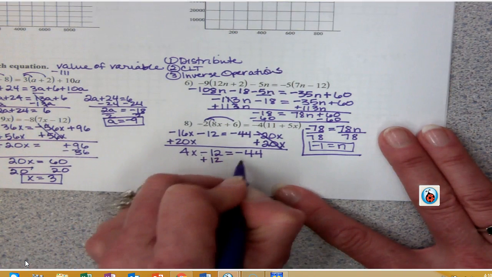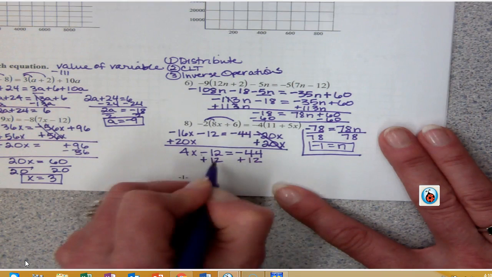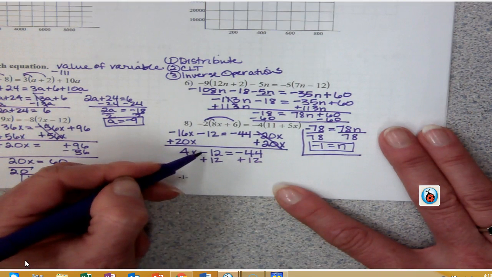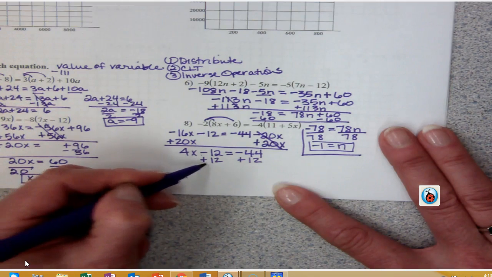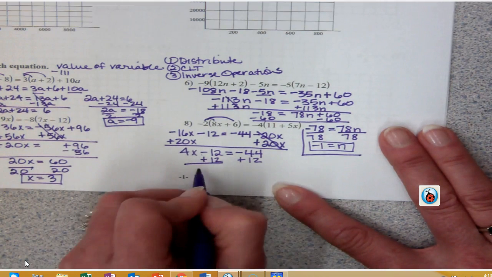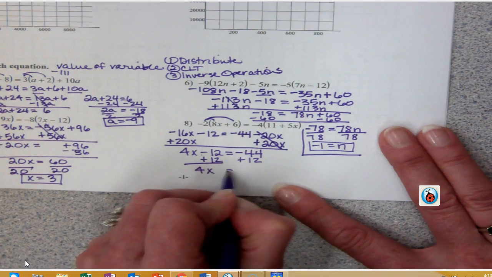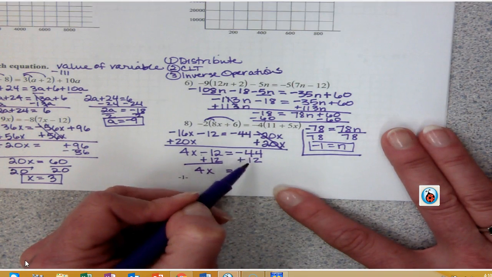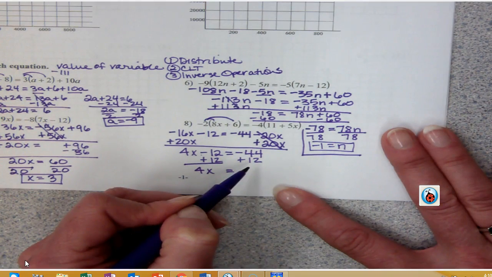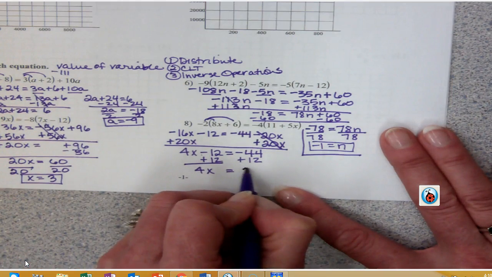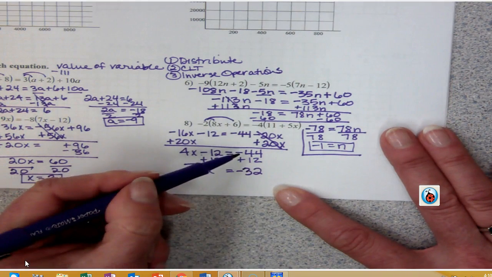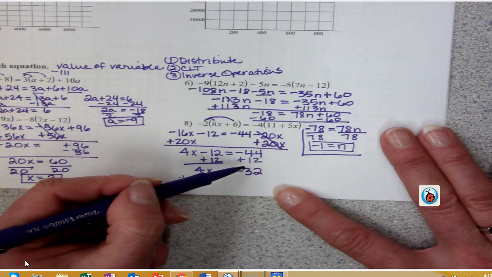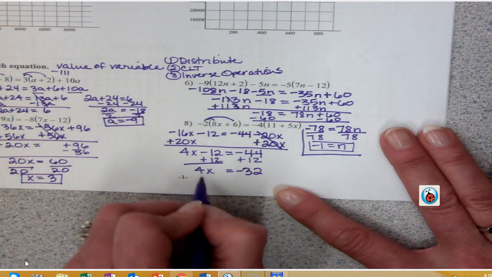So I'm going to add 12, add 12. I'm adding because I'm subtracting here, so I've got to use my inverse operation, the opposite of subtracting 12 there. And I get 4x here equals 44, negative 44 plus 12 is going to give me negative 32. It's negative because the 44 is bigger, and I'm going up 12.